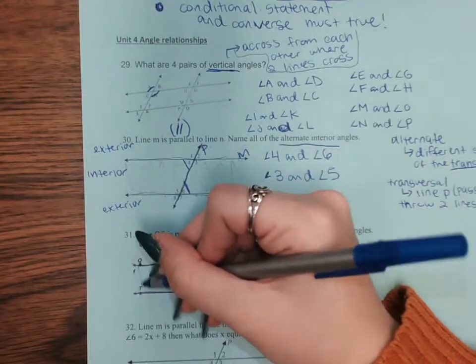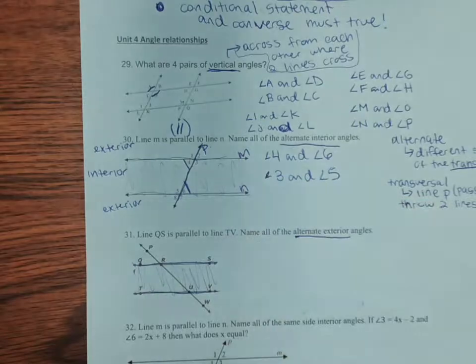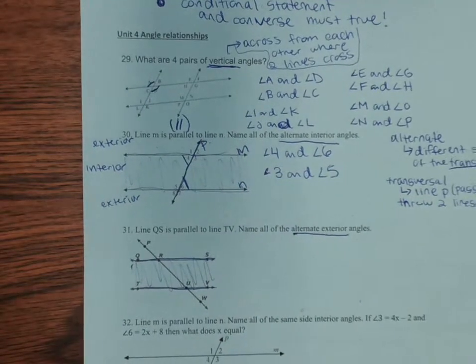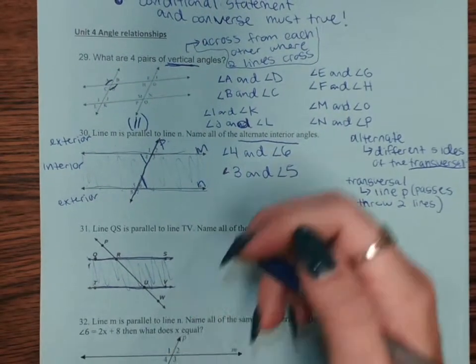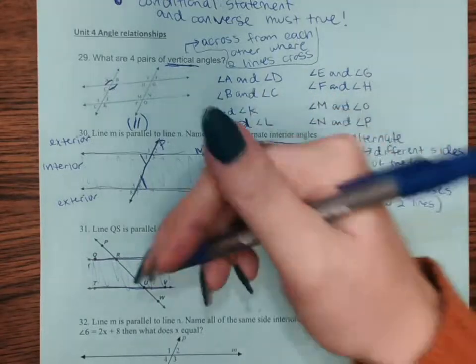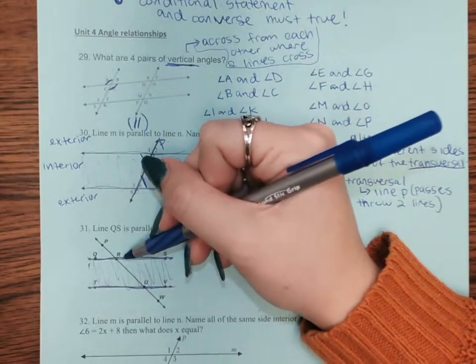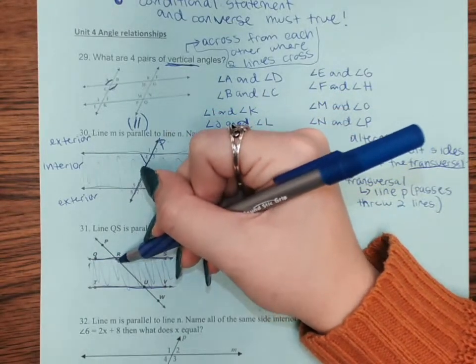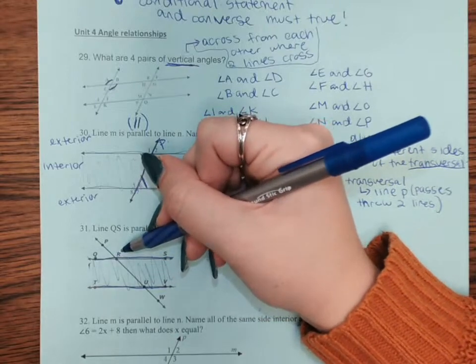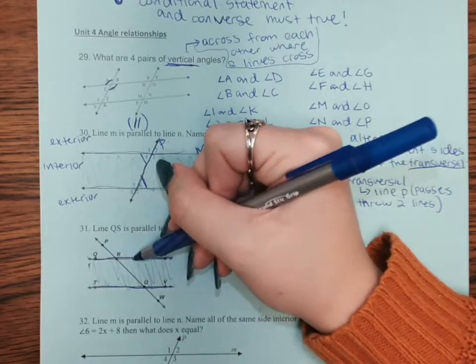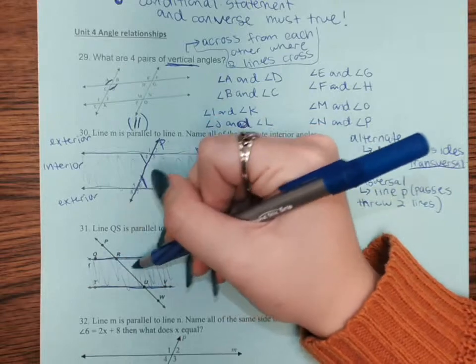So here's my interior. So I don't want any of those angles that are inside my two parallel lines. I want them on the outside. So remember, when we have angles like this, I can't just name them all angle R, because angle R could be this angle, it could be this angle, it could be this whole angle, this one and this one, this whole side.